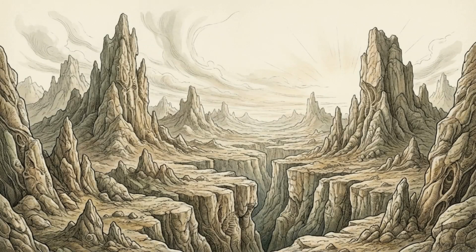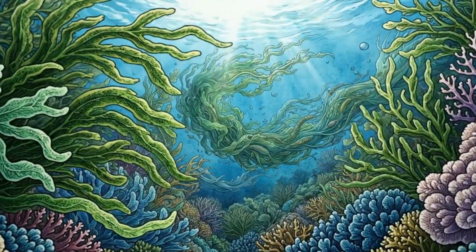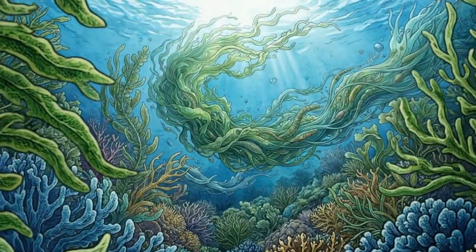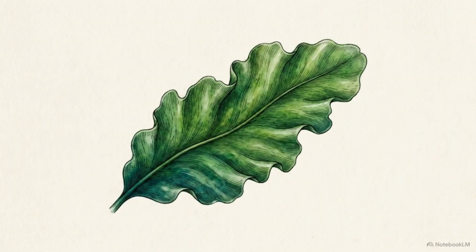For hundreds of millions of years, the continents of Earth were barren rock. The land was dry, harsh, and utterly lifeless. But beneath the waves, the oceans were already teeming with activity. This is where the story of the plant kingdom begins, with its earliest and simplest members, the algae.